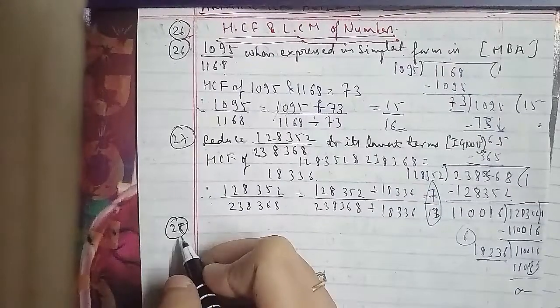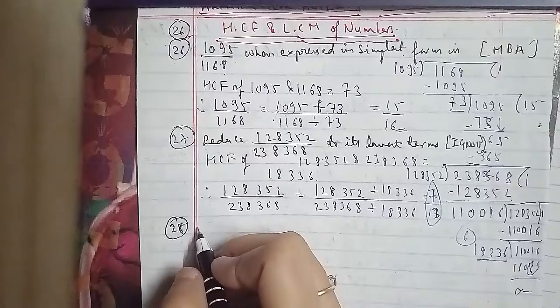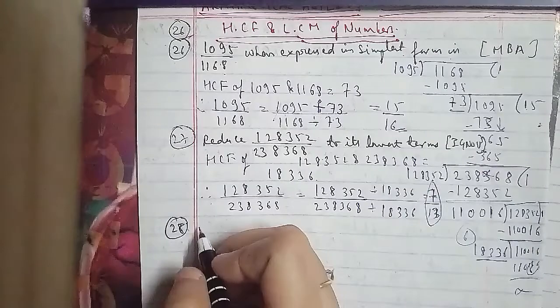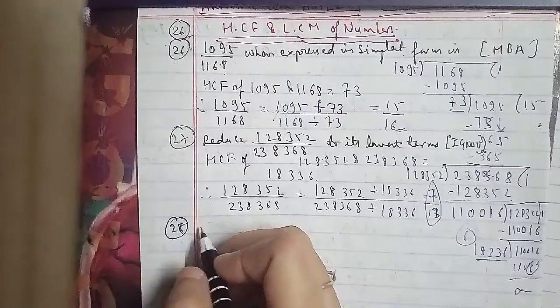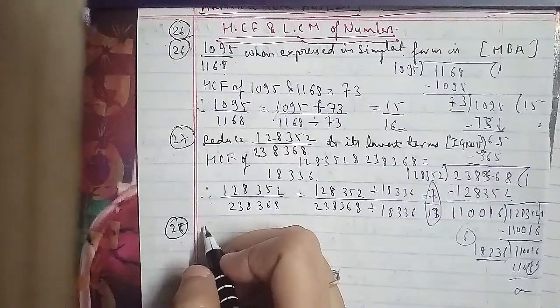The options we have are 2 power 2, 3 power 2, 5; 2 power 2, 3 power 2, 5, 7 and 11; 2 power 4, 3 power 4 and 5 power 5; and 2 power 4, 3 power 4, 5 power 5, 7 and 11. So let's go ahead with the solution.